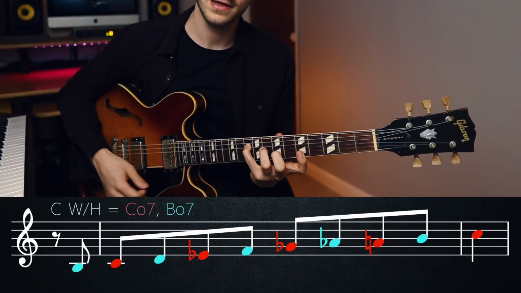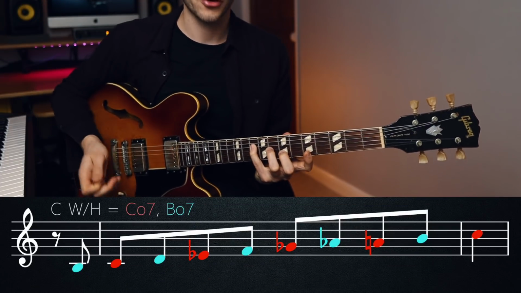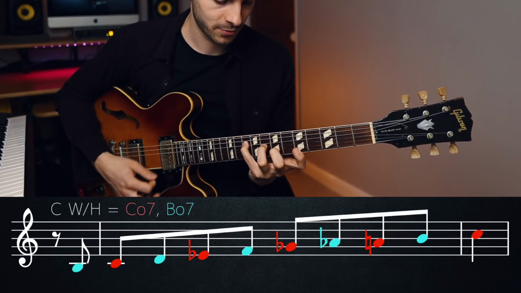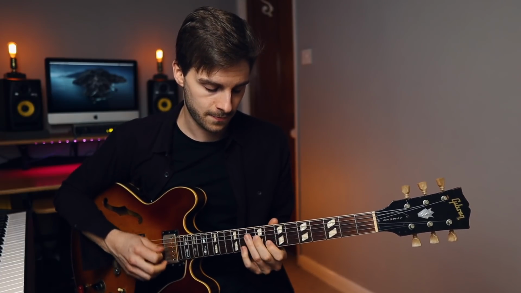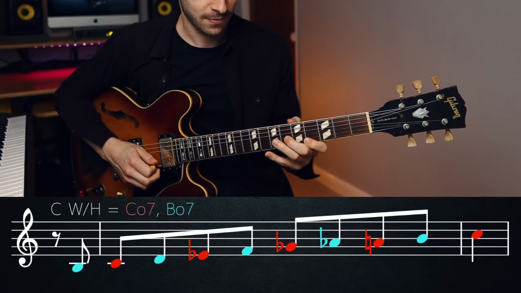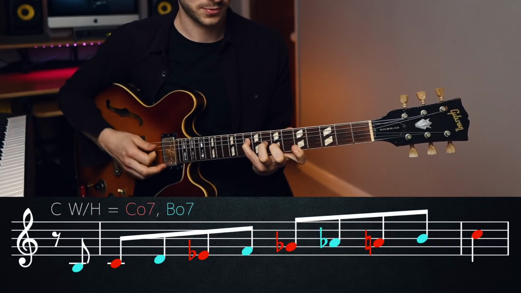So when ascending, we can really just see this scale as a C fully diminished chord, or arpeggio, which has chromatic approach notes before each chord tone. As we know, this is a really common way to use chromatics within the context of jazz line building. So this scale is doing a really great job of outlining the C diminished chord.